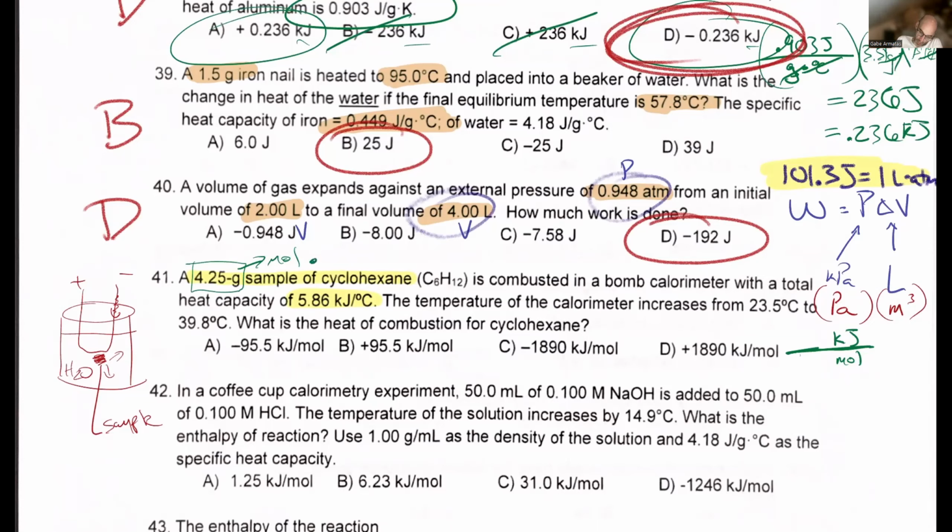So 4.25 grams times a fraction, grams on the bottom, which was 84, 1 mole on the top. So 4.25 divided by 84 gives me 0.051 moles. So that's how much cyclohexane we have. That goes on the bottom, 0.051 moles of cyclohexane.